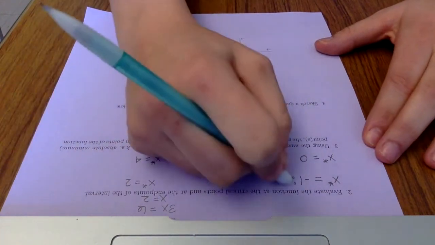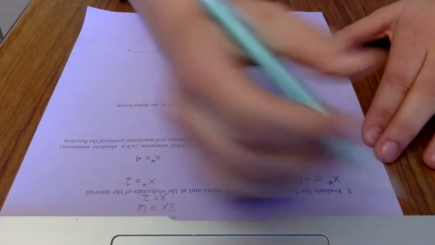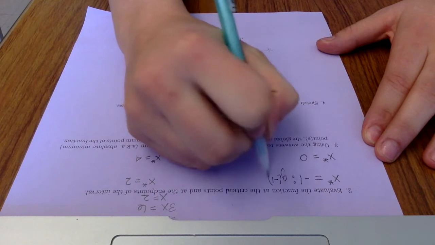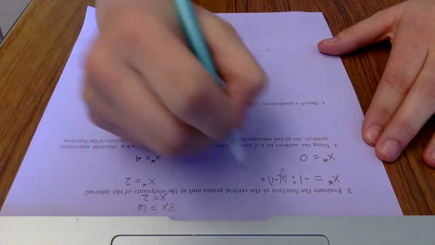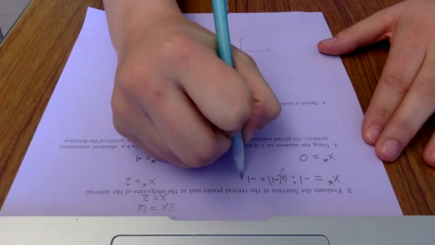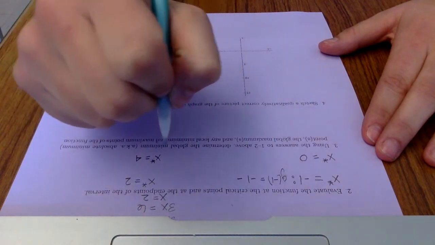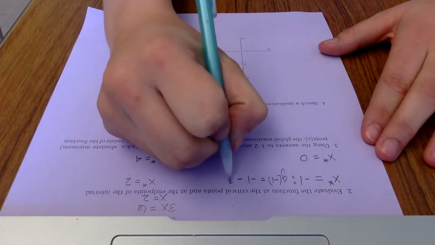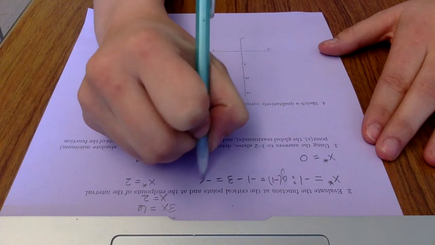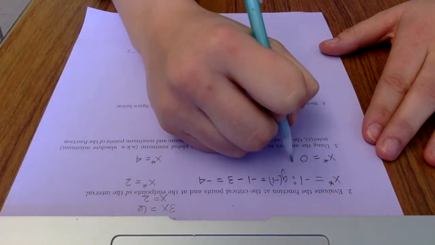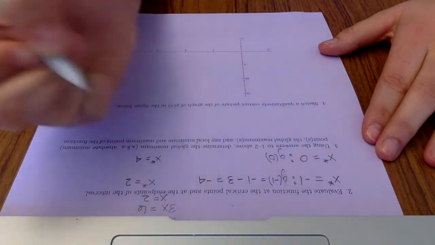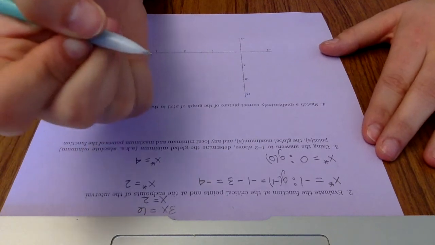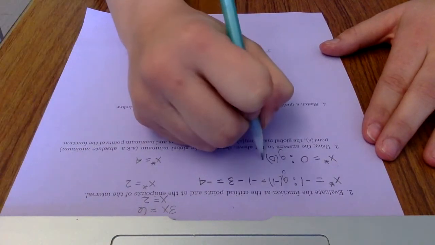So, excuse me, not f. G of -1 is -1 cubed, which is -1, minus 3 times -1 squared, which is 3 times 1, so minus 3, or -4. Now G of 0 is 0 cubed minus 3 times 0 squared, that's just 0.